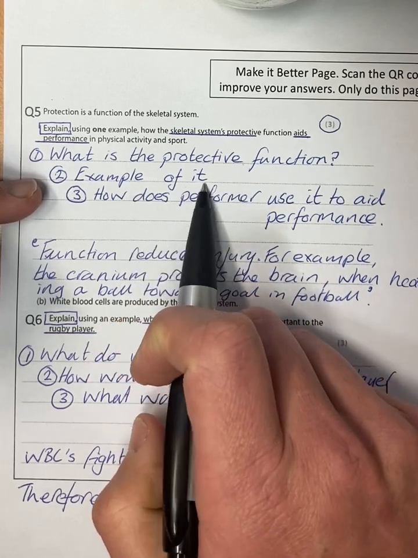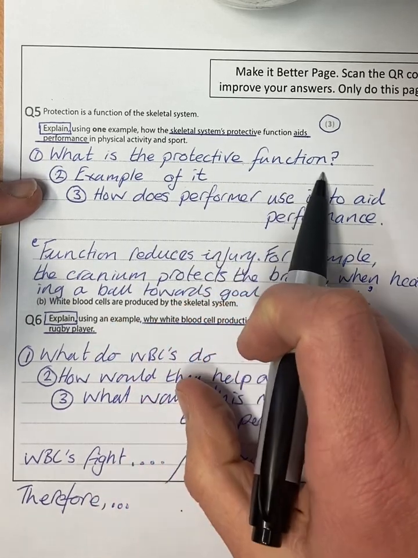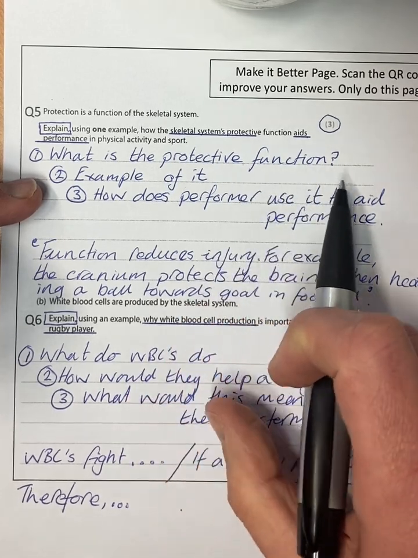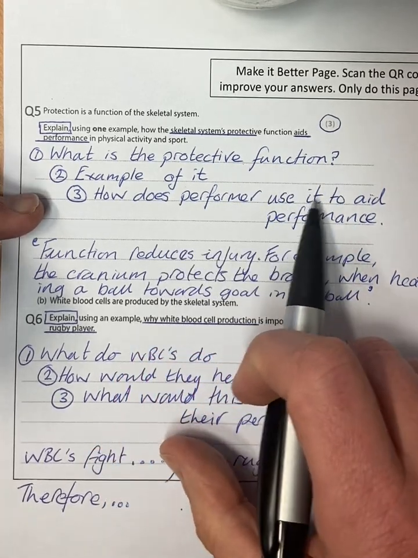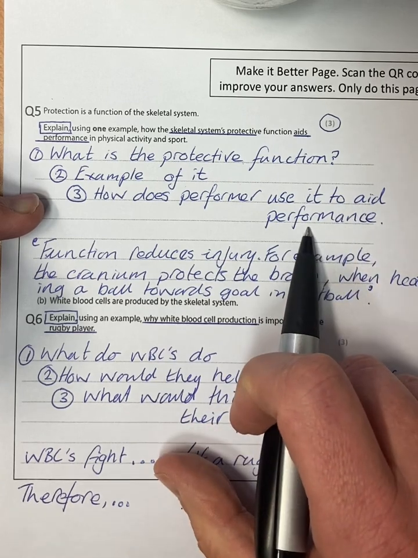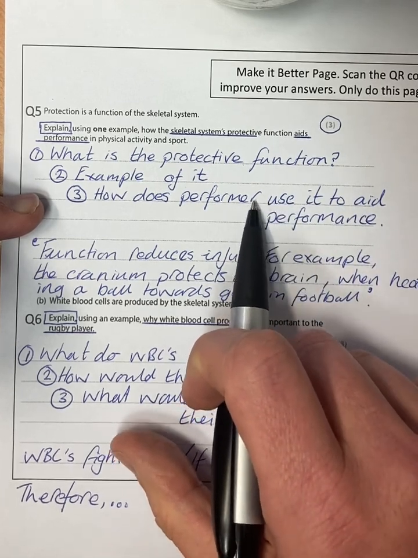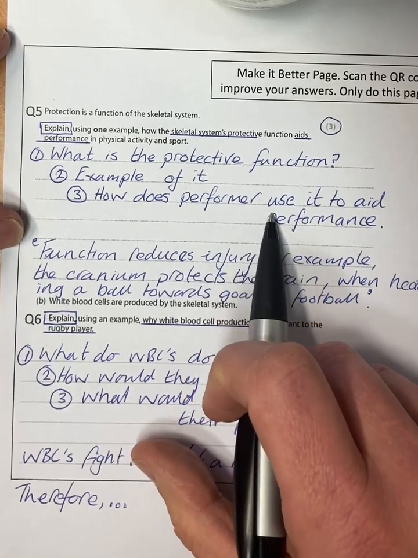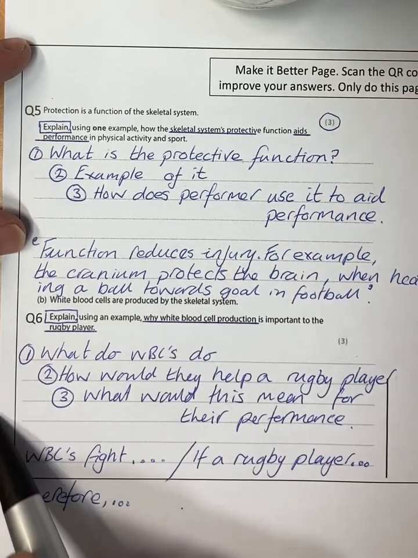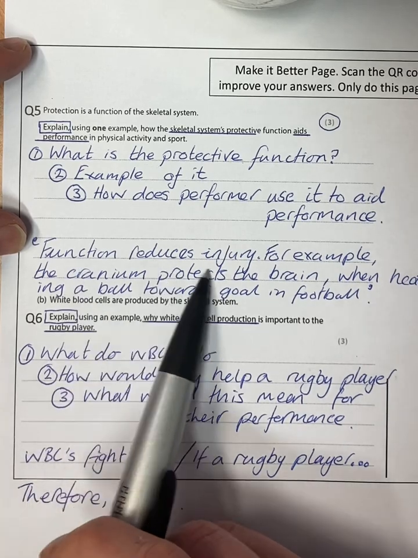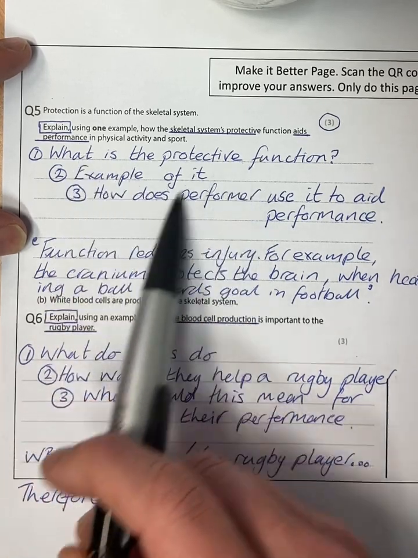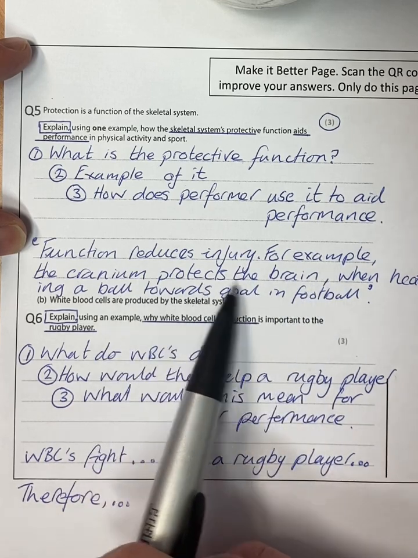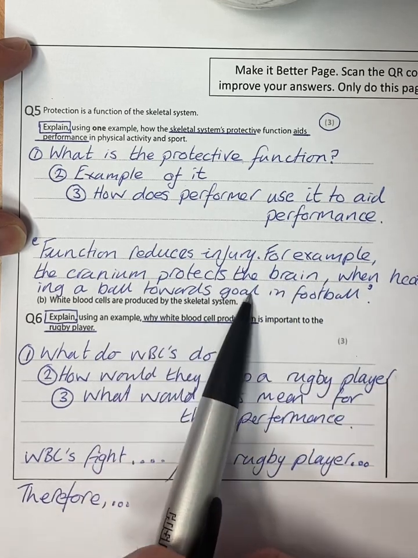We need to have an example of it. For example, the cranium protects the brain. For example, the sternum protects the heart. For example, the ribs protect the lungs. And how does the performer use it to aid performance? So what does a performer use that protective function for to make them better in their sport or to help them in their sport? So a model answer could be: protective function reduces injury. For example, the cranium protects the brain when heading the ball towards the goal in football.